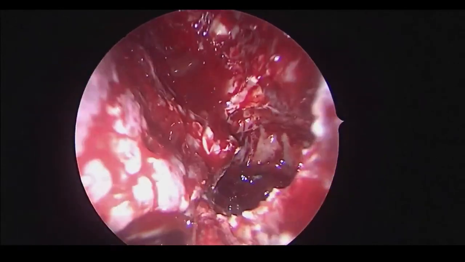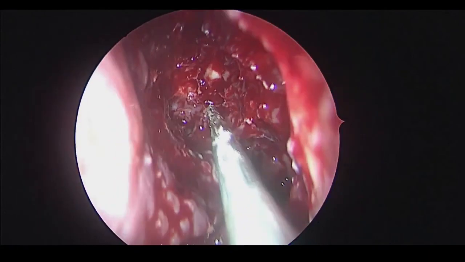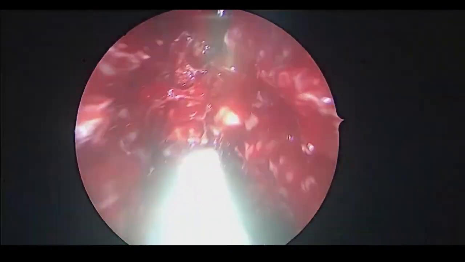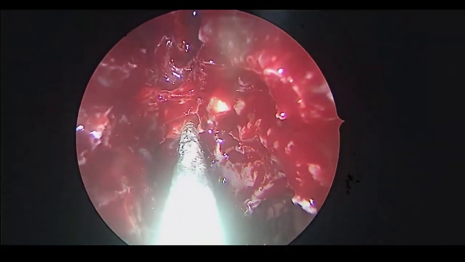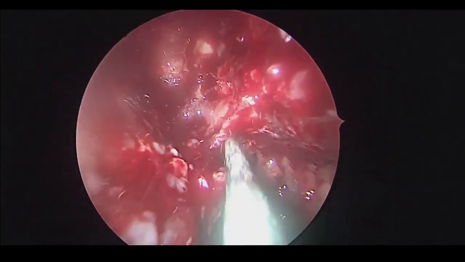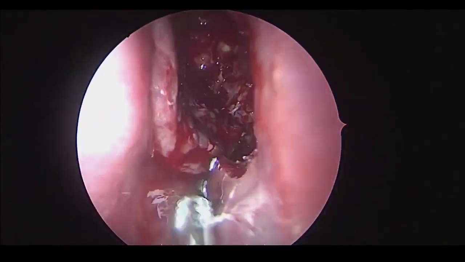See the picture? Yes, sir. Now I am with 0 degree. The frontal is left above. This is the anterior ethmoidal artery. That is the ethmoidal roof. That is lamina papyracea. And this is the medial orbital angle. At this point, this is my turbinate.